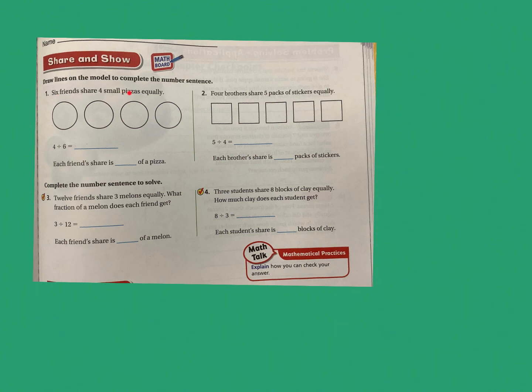6 friends share 4 small pizzas equally. What's being shared? Always ask yourself what's being shared. It's the pizzas that are being shared. So 4 pizzas are being shared. Into how many pieces are they being shared? They're being shared amongst 6 friends. That's the part 2, the translation.